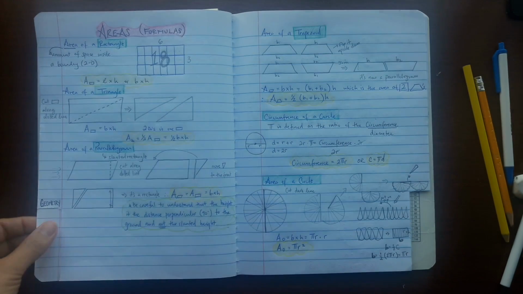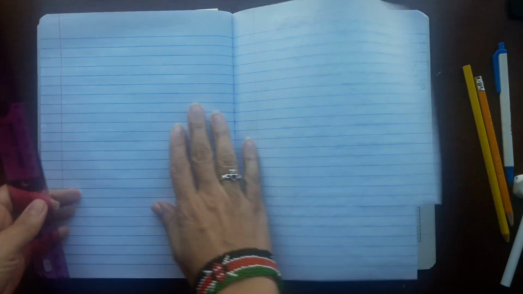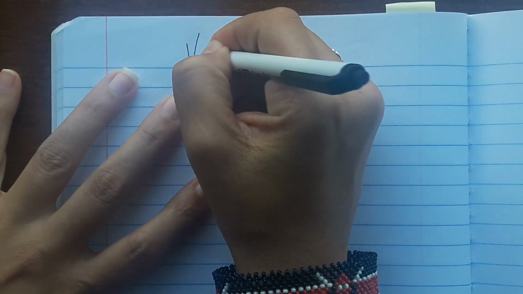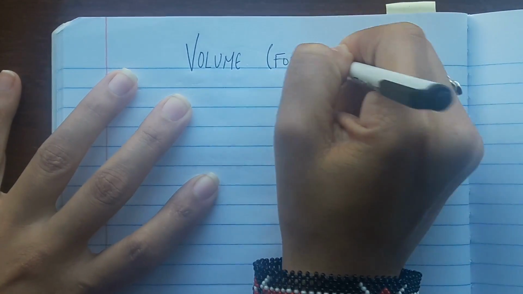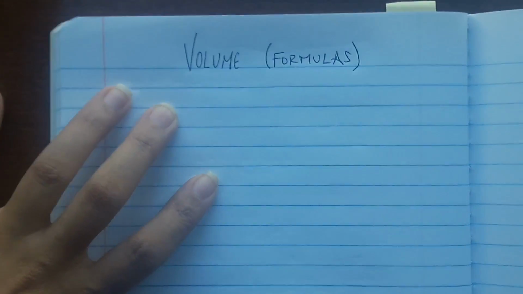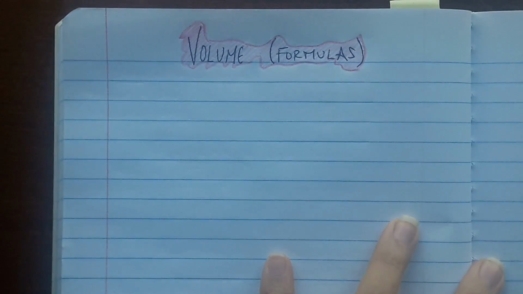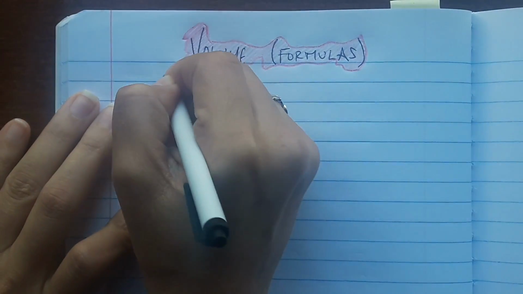We're going to take a look at volume now. So again, you need to memorize all the formulas for volumes. Volume is a little bit harder to prove, so some of the proofs I'm not going to go through just because it'll be time consuming, but you're more than welcome to look them up. So volume is still the same tab as the tab with geometry.